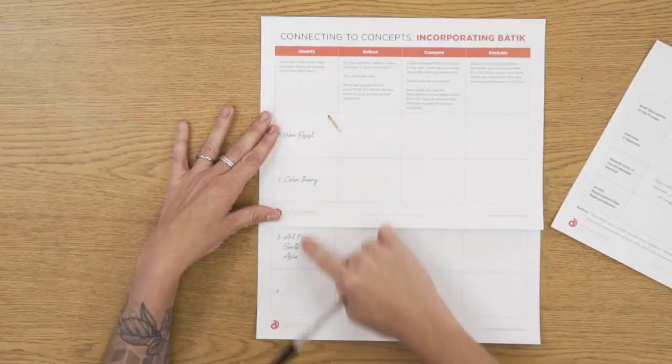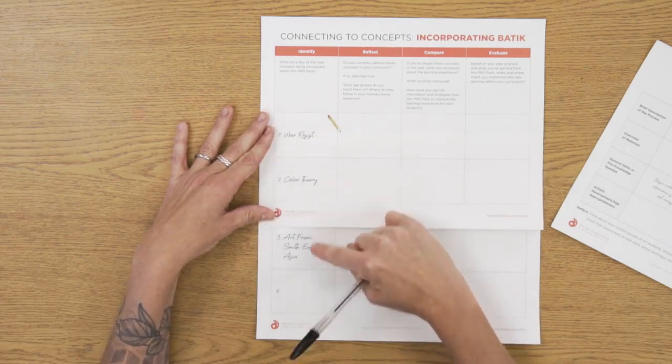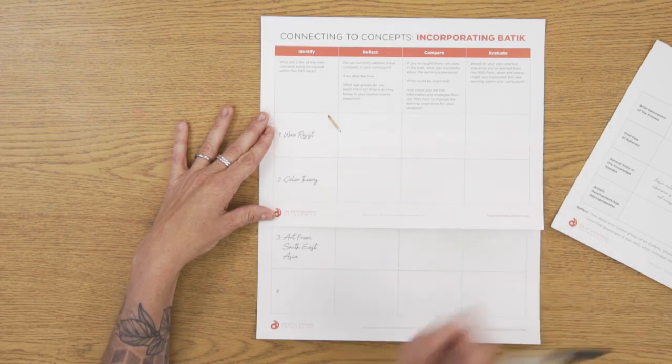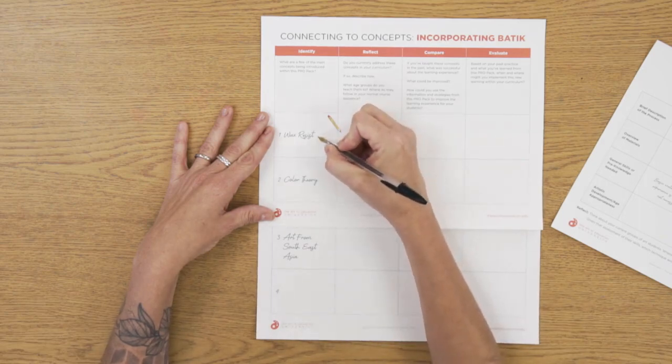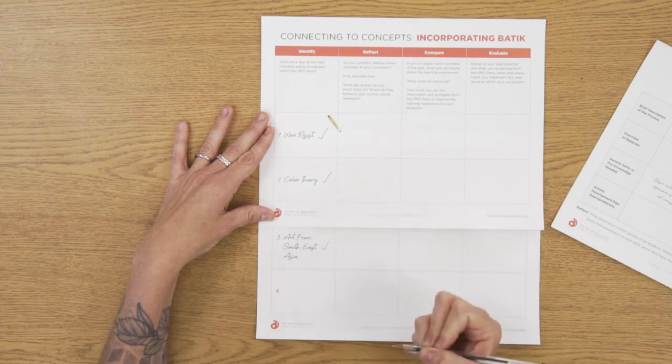So the first column asks you to identify some of the main concepts being introduced in this pro pack. And I went ahead and put a couple in for you. When I think about batik and my classroom, the three things that really stand out to me as core learning are wax resist, color theory, and also the connection to Southeast Asia. I mentioned in a previous video that batik developed simultaneously in several parts of the world, but what I personally do is tend to focus on batik from that area with my kids.